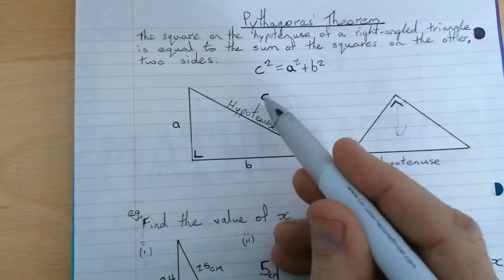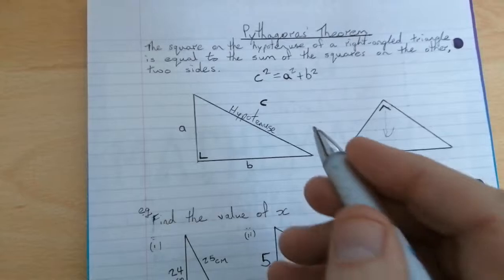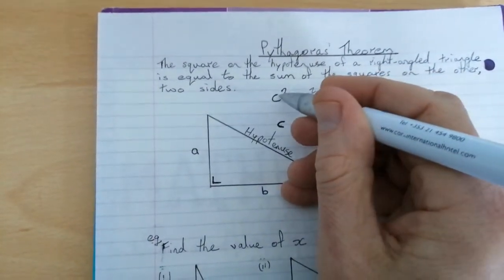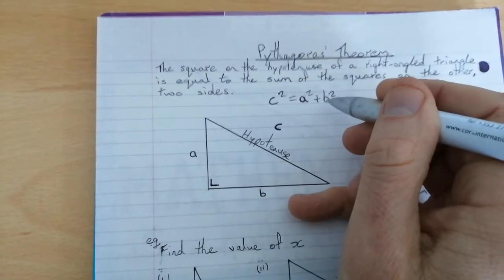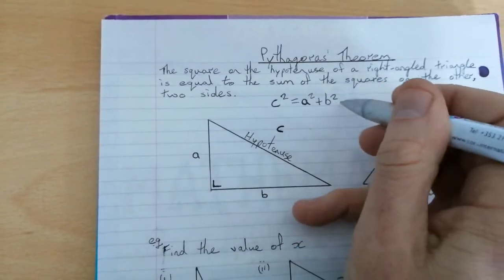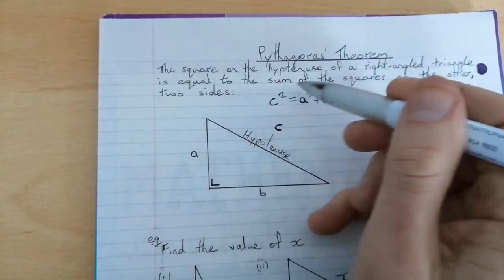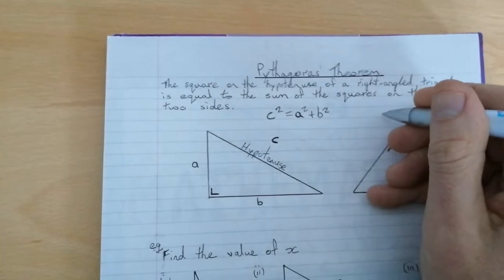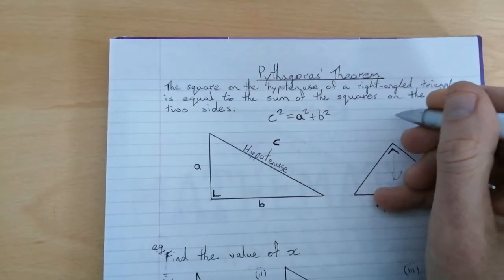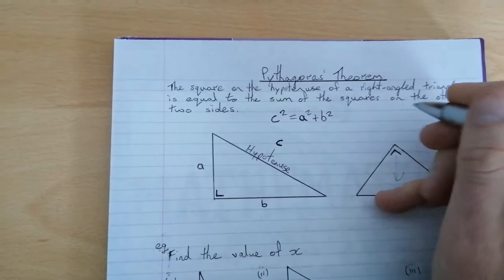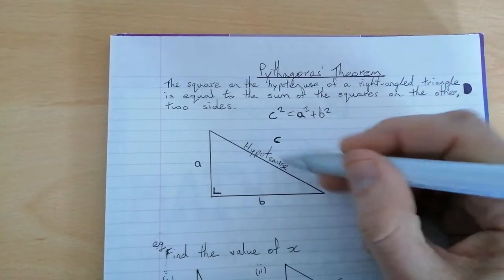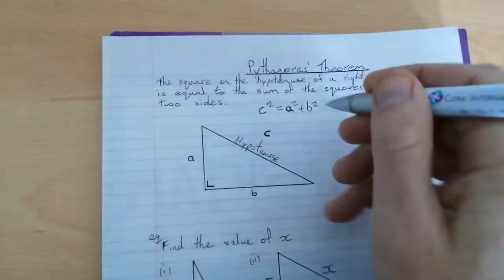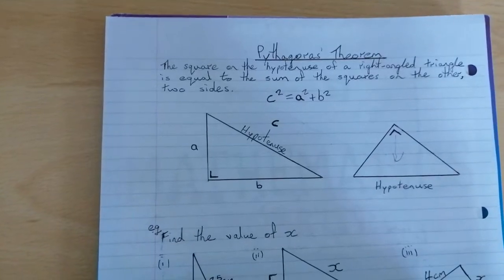So if we square this, it must be equal to the sum of the squares of the other two sides. You will see the formula written in different ways in different books, but regardless of what letters they use, the hypotenuse is the one that always goes on its own on one side. So if you saw the formula written as p squared equals d squared plus f squared, then p would have to be the hypotenuse. It's always the one that goes on its own on one side, whereas the other two go together on the other side of the equal sign.